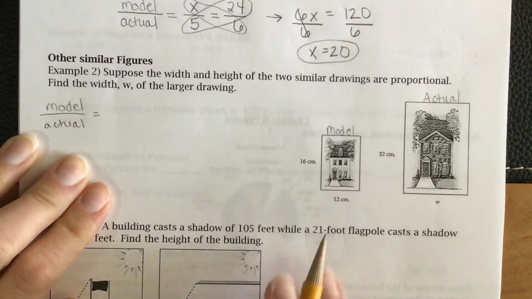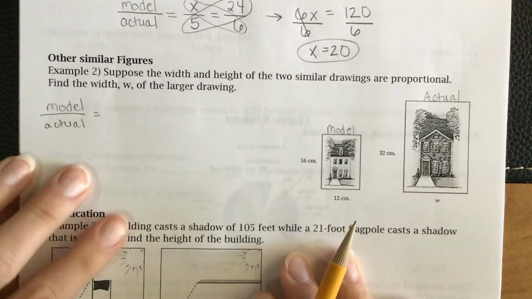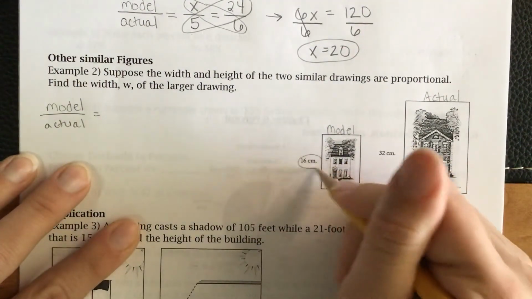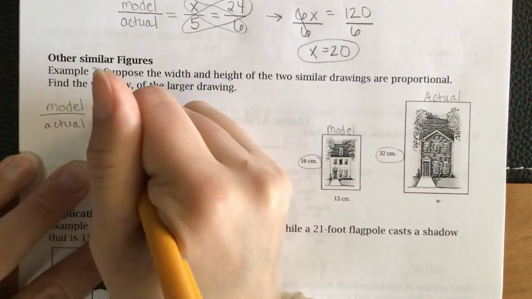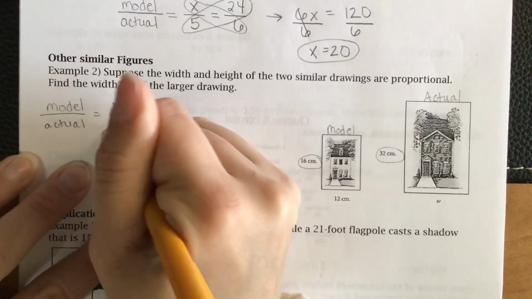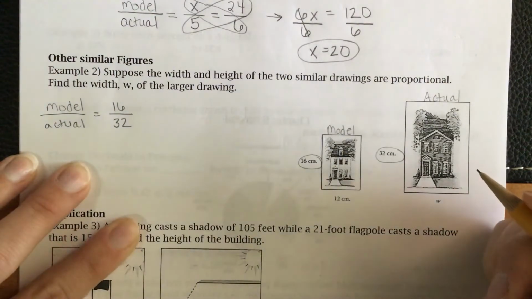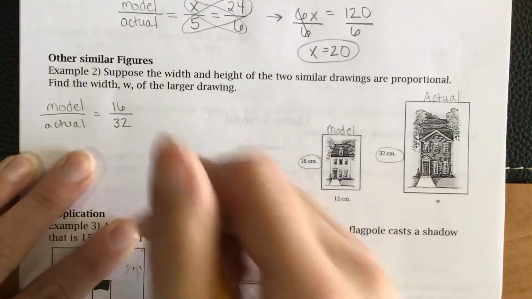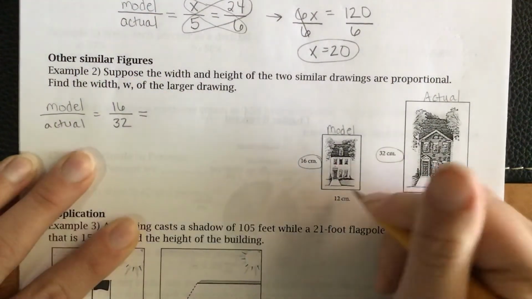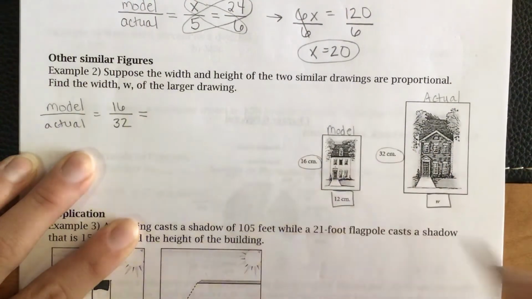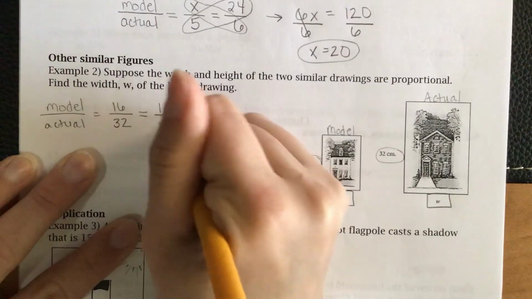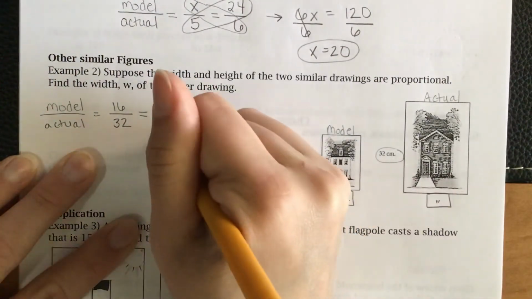And then I'm going to compare them. So in the same location where 16 is on the long side is 32. So I have 16 over 32, and that is equal to the 12 over the width of the model over the width of the actual that we don't know.